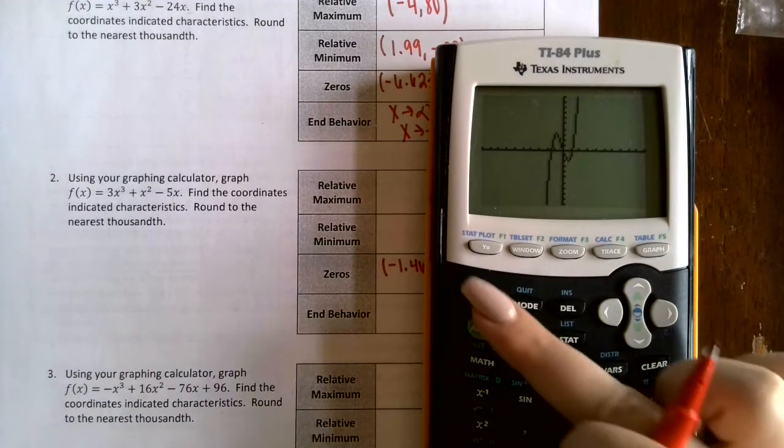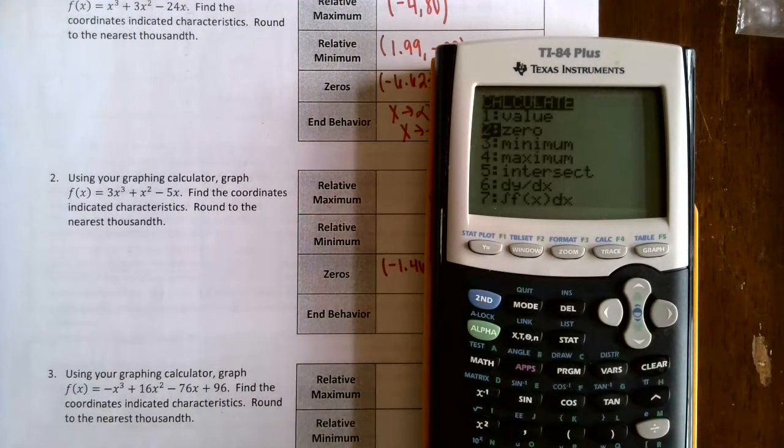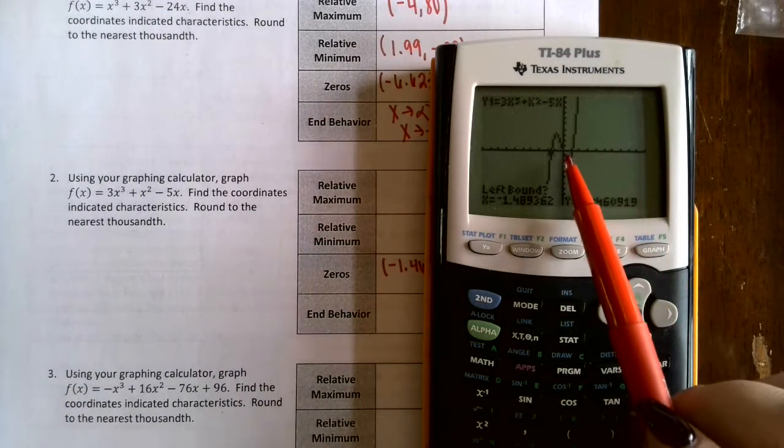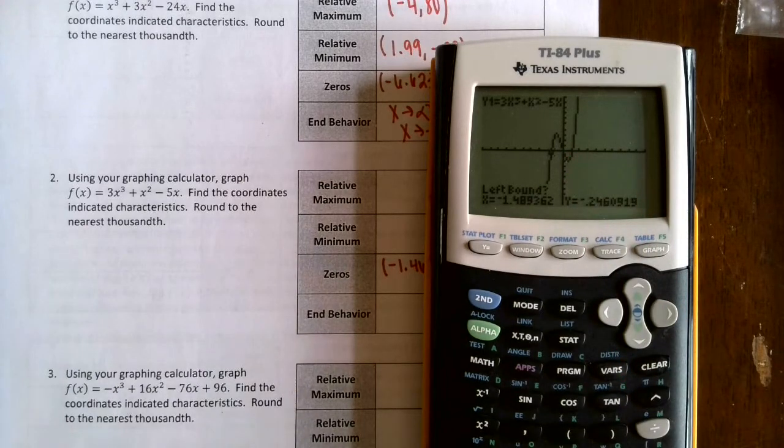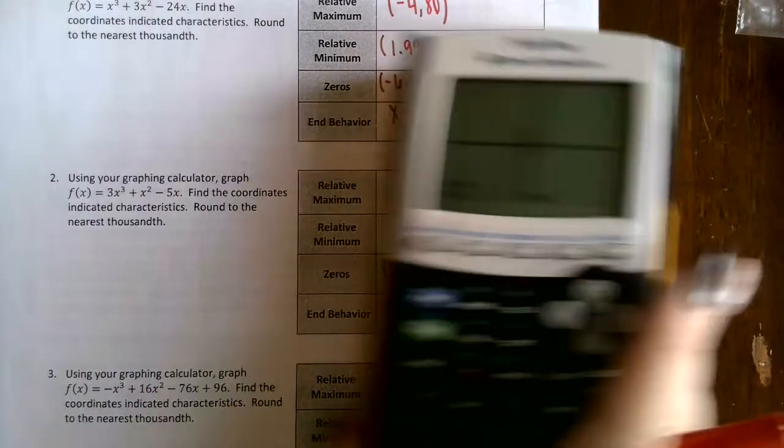So if I hit graph, go to second trace, go down to 0. Again, this one looks like it's right at 0, but I'll just check to make sure. So I'll go between negative 1 and 1. So yep, that one's at the origin.